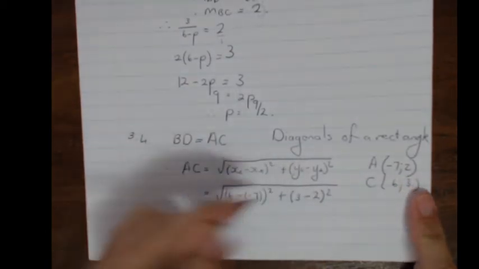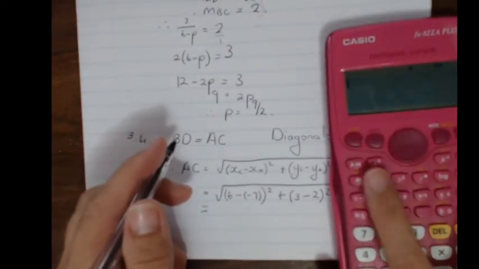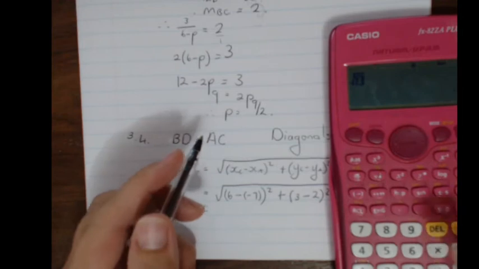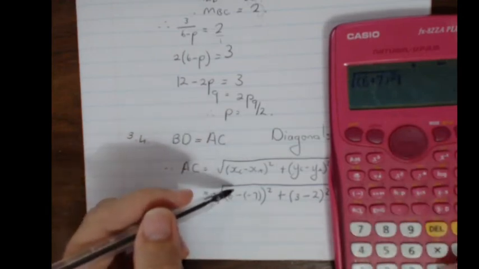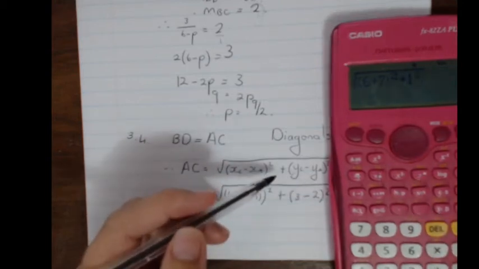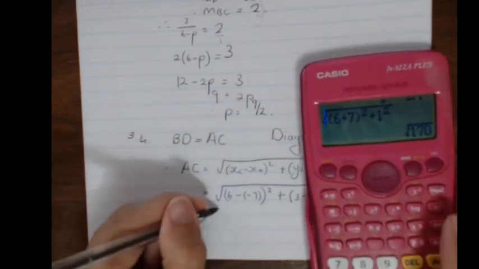You can just type this into your calculator: 6 plus 7 squared, plus 3 minus 2 is 1, so 1 squared. And that gives me root 170.